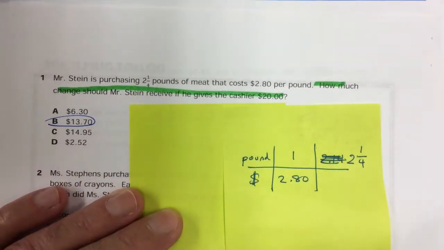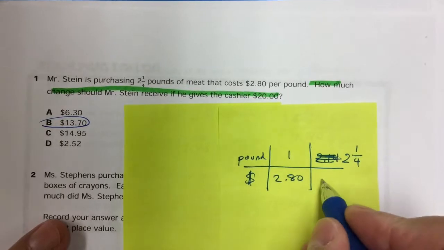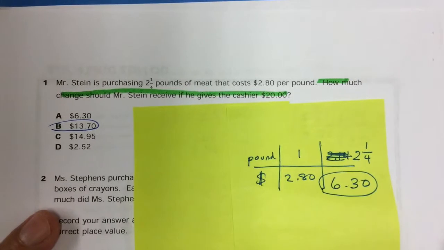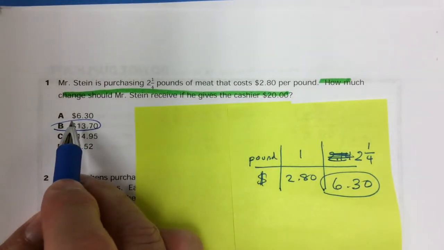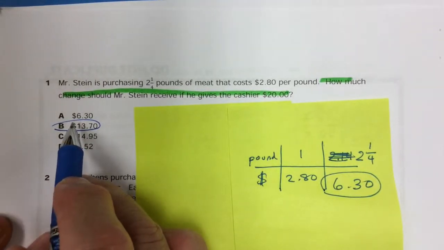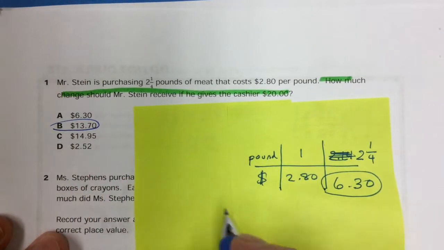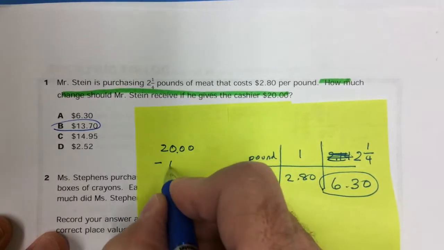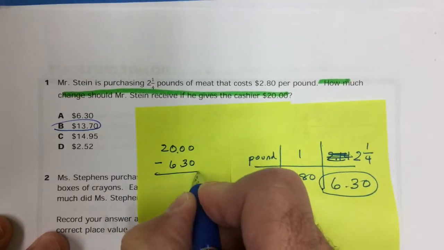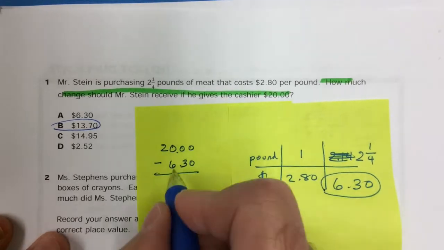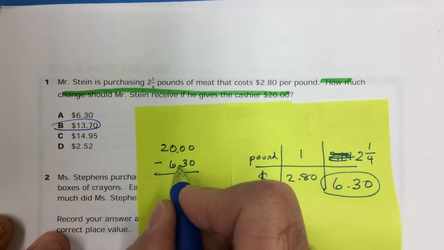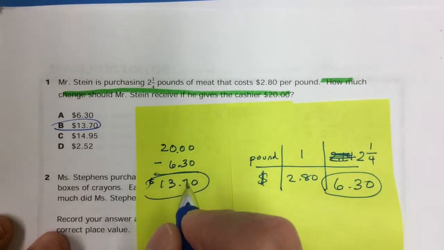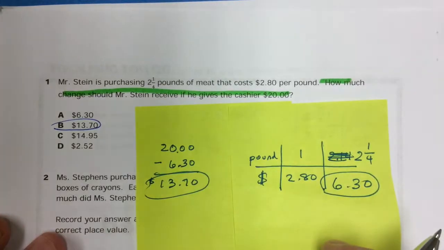And I think that's the information a lot of you missed. He did spend $6.30 on his meat. If you look quickly, you can see that $6.30 is the answer for A. That's called a distractor because it asks how much change he should get back from spending $20. So you had one more step. It's a two-step problem. It was multiply and now subtract. He had $13.70 left. Only 3 correct on that one.